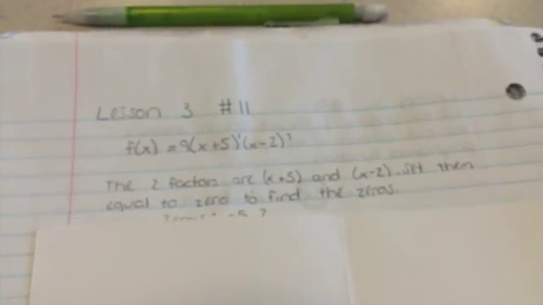Lesson 3, number 11. Find the zeros for the following polynomial function and give the multiplicity for each zero. State whether the graph crosses the x-axis or touches the x-axis and turns around at each zero. F of x equals 9(x plus 5)(x minus 2) cubed. The two factors are x plus 5 and x minus 2, so you're going to set each equal to 0 to find the zeros.